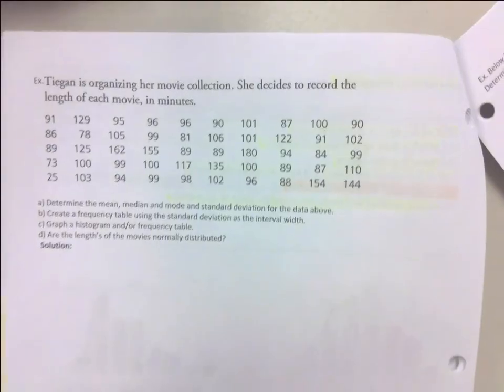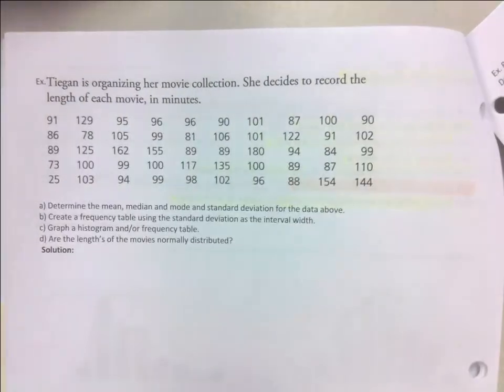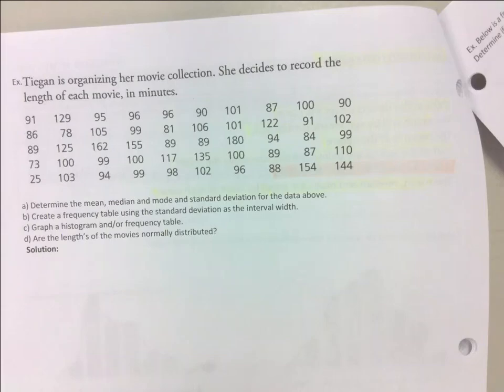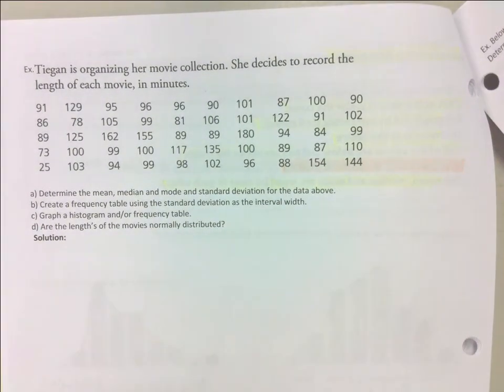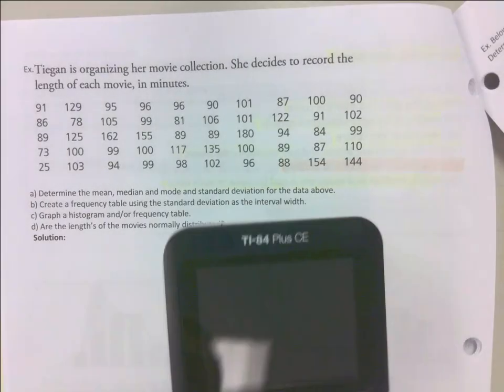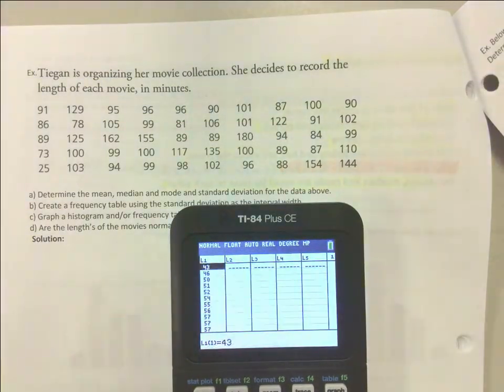I'm going to ask you to type all of these into your L1 right now. These represent movie collections, and it's the length of each movie. So let's type it all into L1. Just click away.